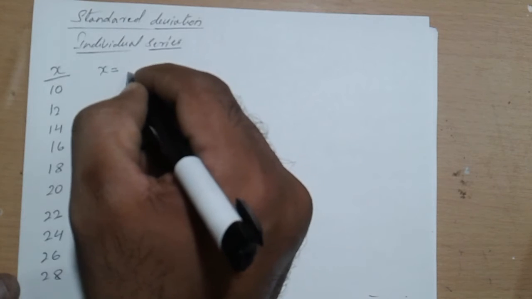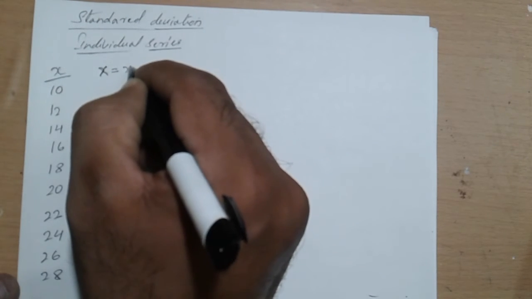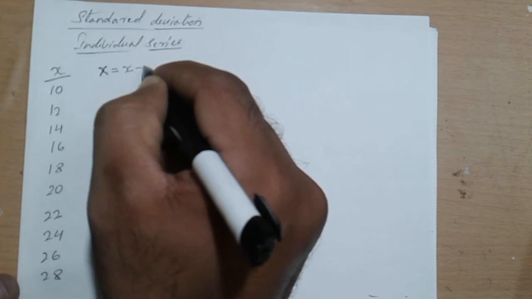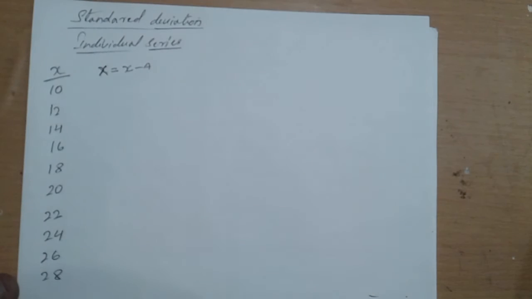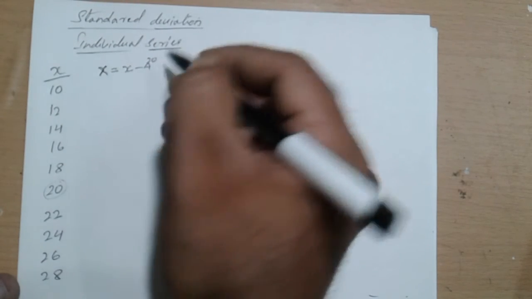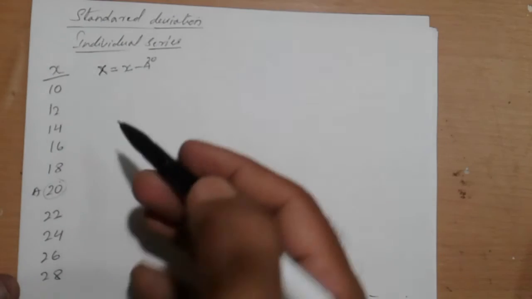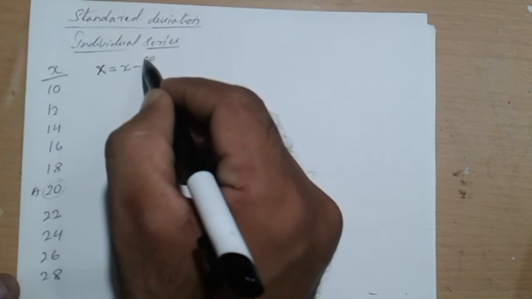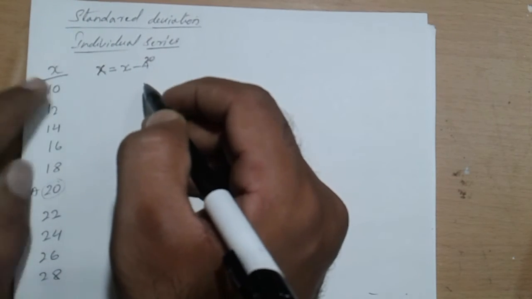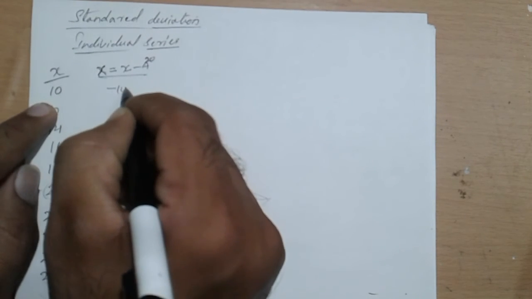What we have to do first is make a new x. How can we do that? With this old x, we will take an assumed value from the old x. Take any value, for example 20. I'm taking 20. I'm assuming 20, so according to the formula it is minus now. So 10 minus 20 is minus 10.